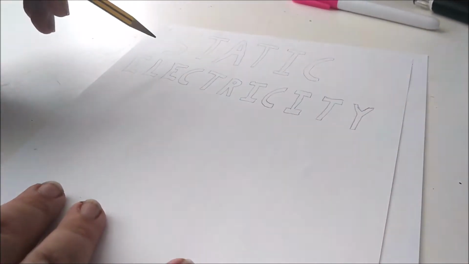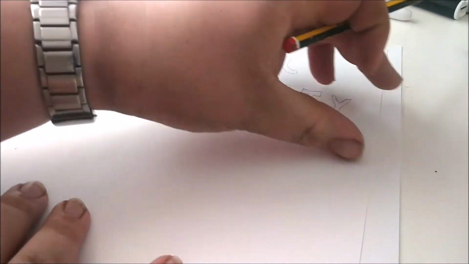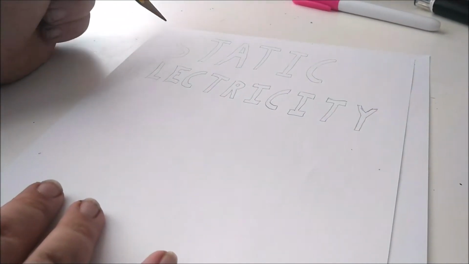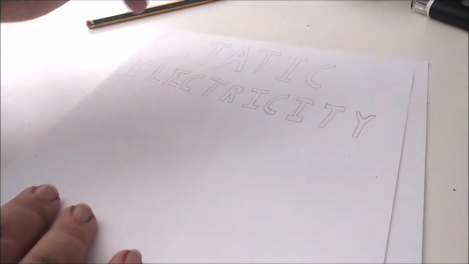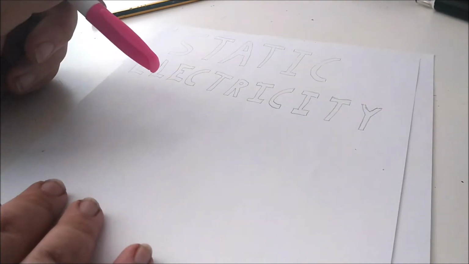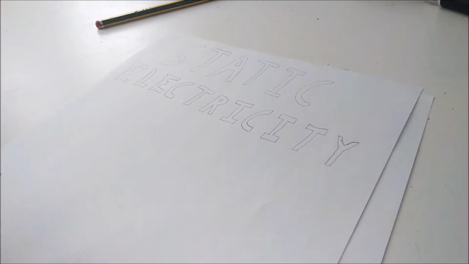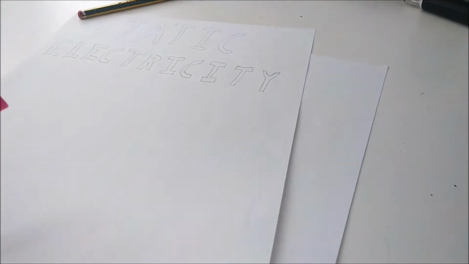More importantly, the biggest thing that can go wrong is if you don't leave enough space for all your letters. So do static electricity, not enough room, make it really small. So plan it out lightly in pencil first. When you're happy, go over it, make it thicker. Then you can get the felt pens on the go. You can use coloured pencils as well. If you are going to use felt pens, little tip, put a piece of paper under the one you're working on, and that way it won't go through onto the table and ruin the table.